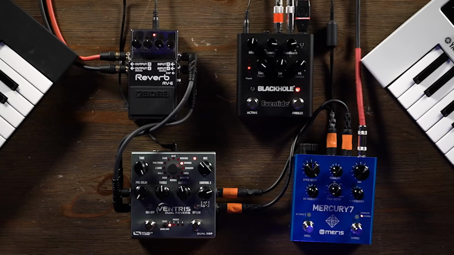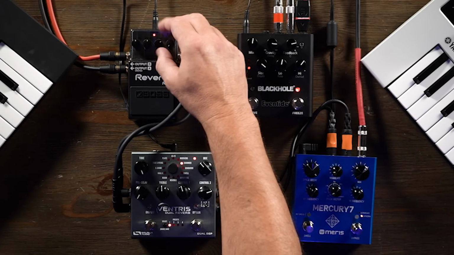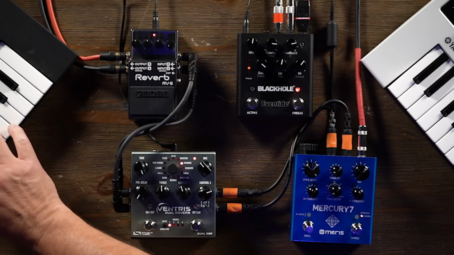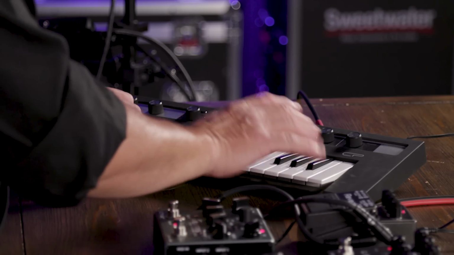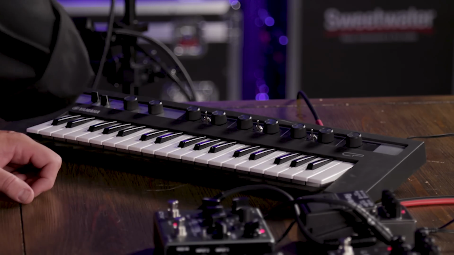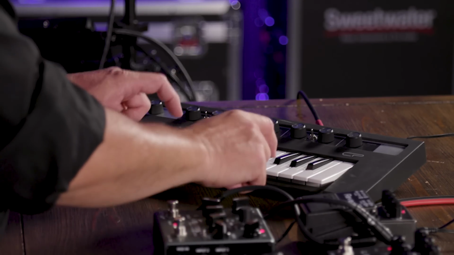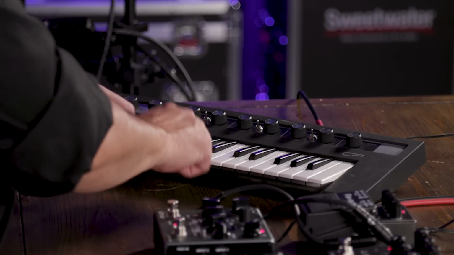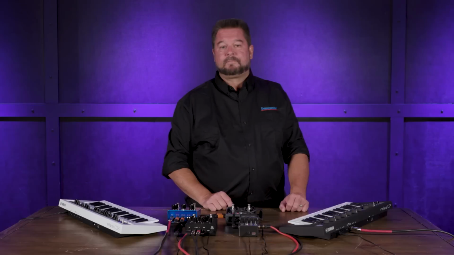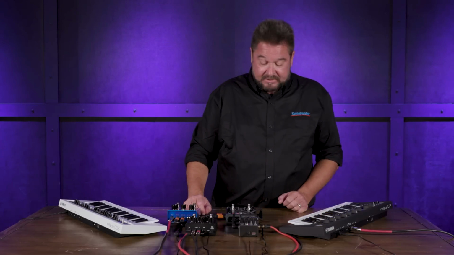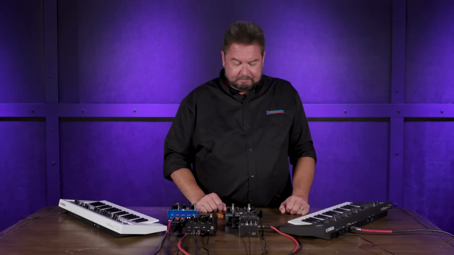Other engine types include a delay, which is very cool because they're giving you both delay and reverb. And that sounds really good with arpeggiations. It's just a great way to have two effects in one pedal.